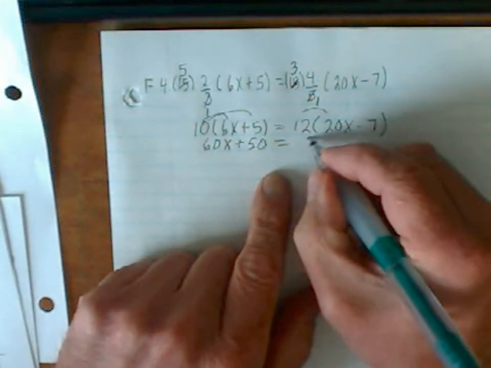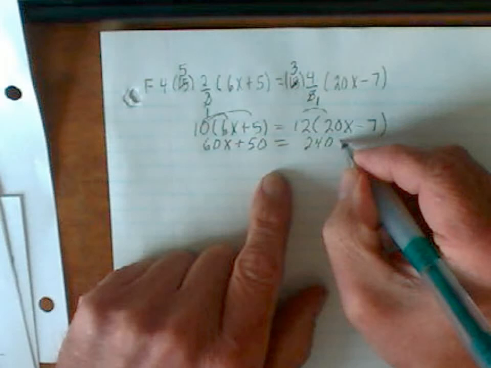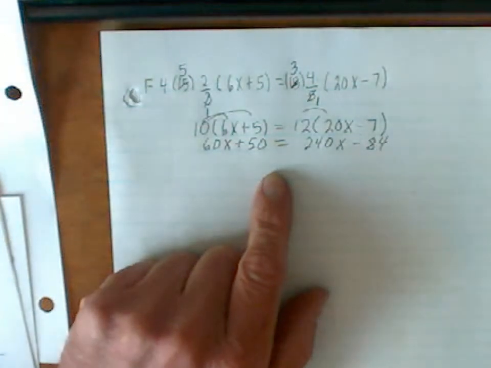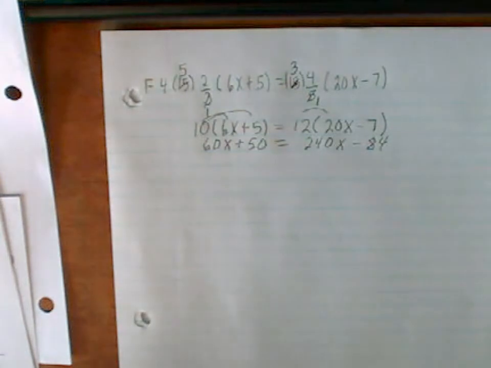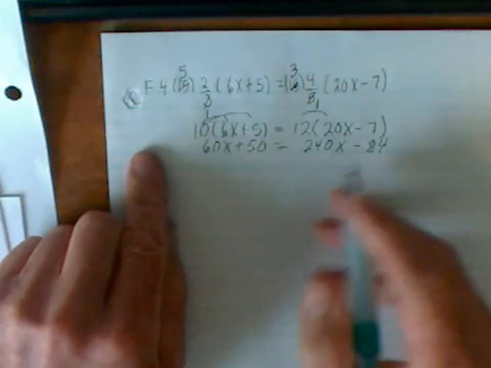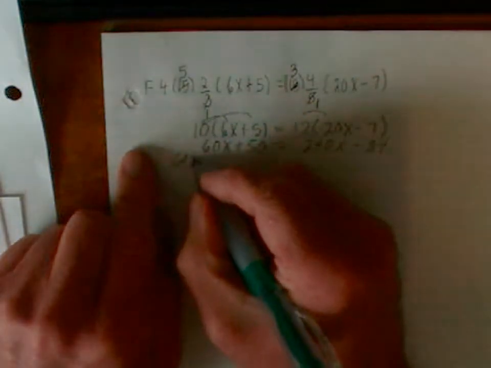So this will be 240x minus 84. Okay, so what I would do is move this 60 to this side. So let's subtract the 60x from both sides.